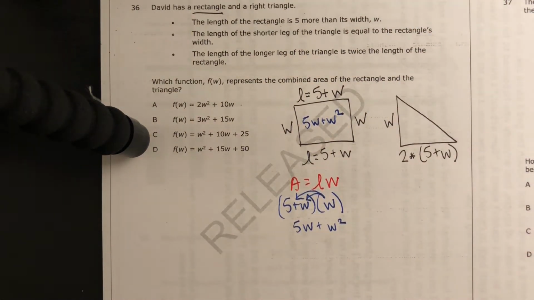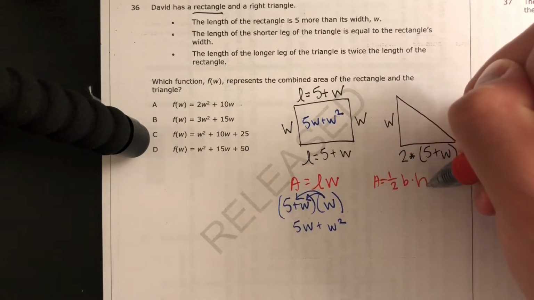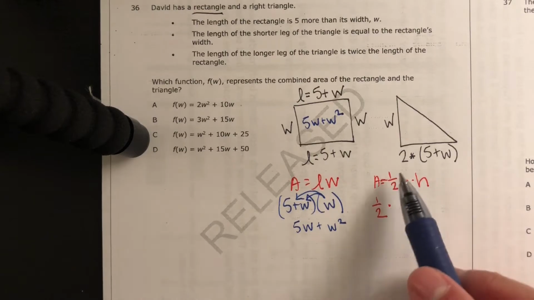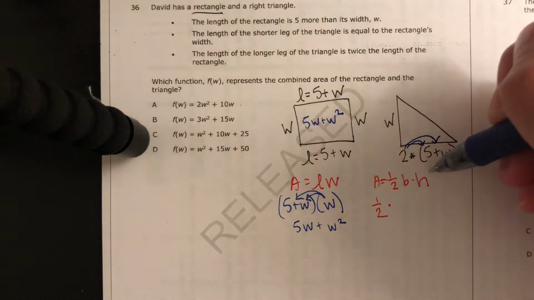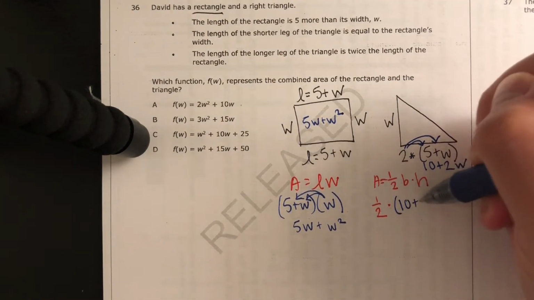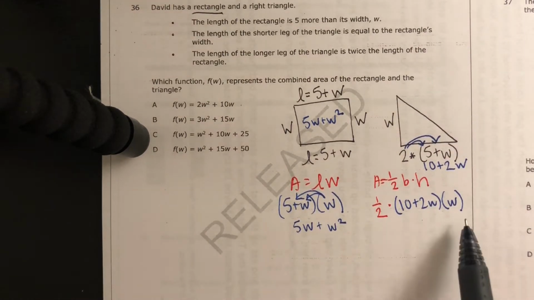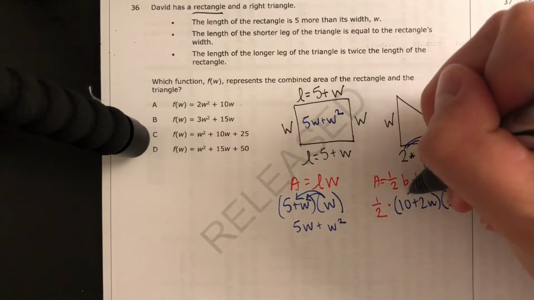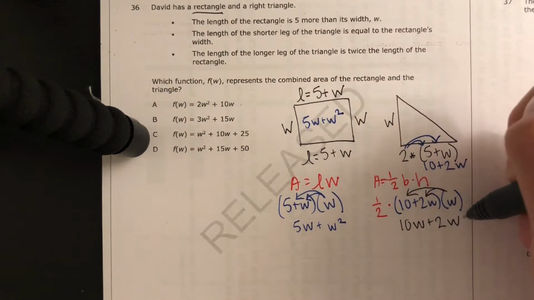Now for this, the formula to find the area of a triangle is going to be area equals 1/2 base times height. So I'm going to plug that in, 1/2 times the base. And instead of putting 2 times 5 plus W, let's simplify this. So this base is going to be equal to 2 times 5, which is 10, plus 2W. So 1/2 times the base, which is 10 plus 2W, times the height, which I know is just W. When I multiply these 3 terms, it doesn't matter. I could distribute this 1/2 first, or I could distribute this W first. I'm going to decide to distribute this W first. So this becomes, when I combine it, 10W plus 2W squared.